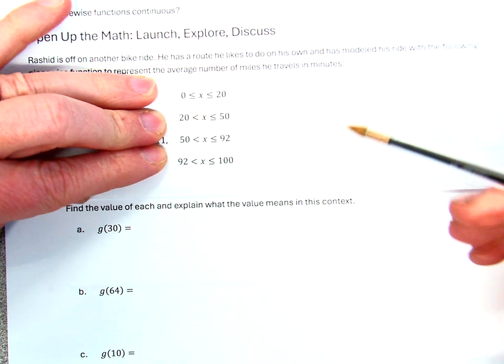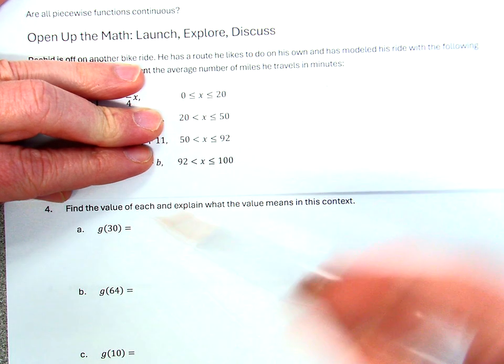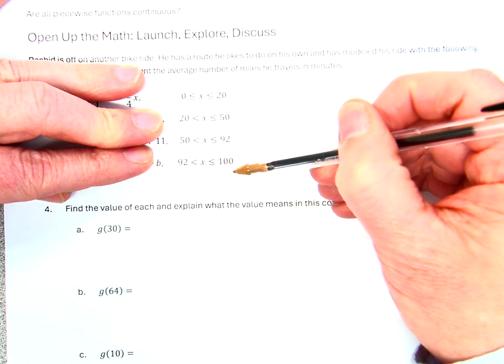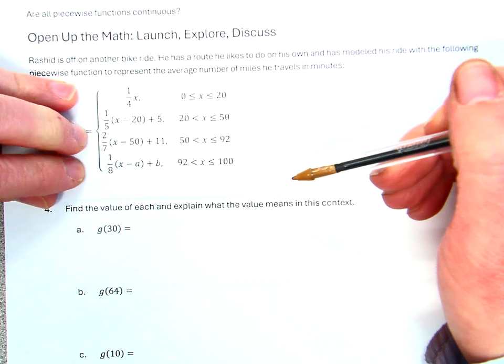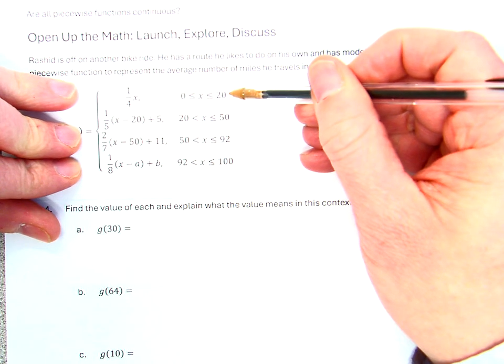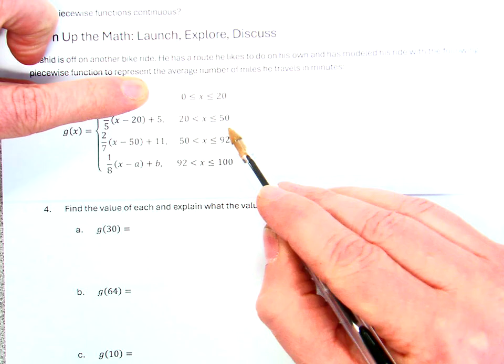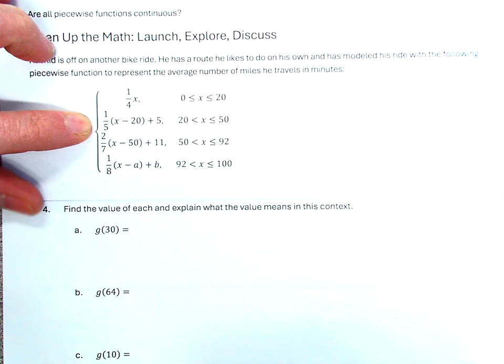This is where we need to start. 30, which is an x value, is a domain value. So 30 needs to fit in only one of these domain values. Whichever one it does, that's the subfunction we should be applying this to. So is 30 between 0 and 20? No, so we're not using this function. Is 30 in between 20 and 50? Yes, so we're going to plug 30 into this one.